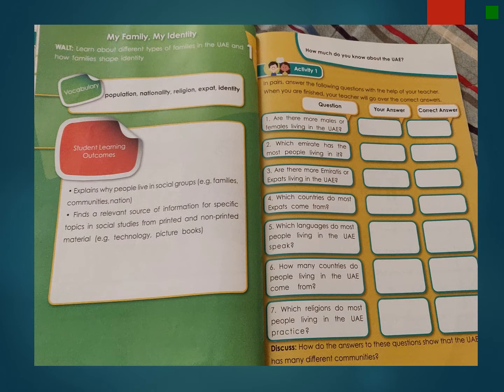Number 4. Which countries do most expats come from? Number 5. Which languages do most people living in the UAE speak? Question number 6. How many countries do people living in the UAE come from? And the last question is, which religions do most people living in the UAE practice?